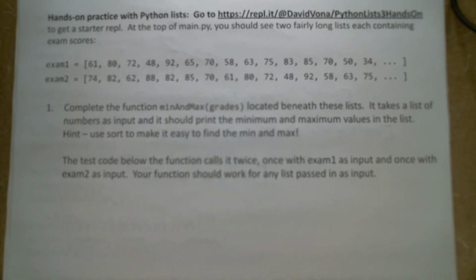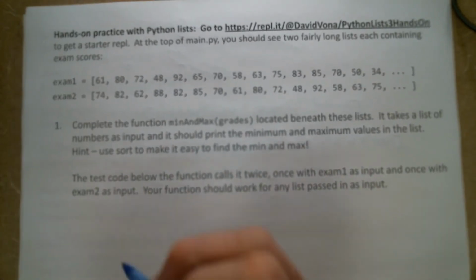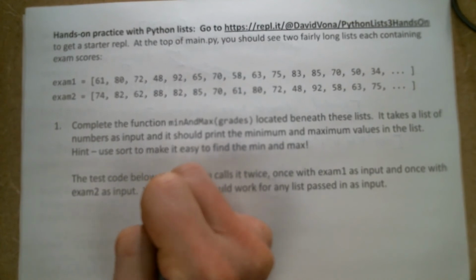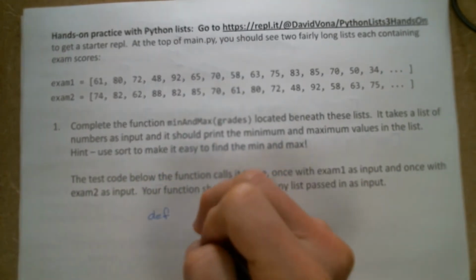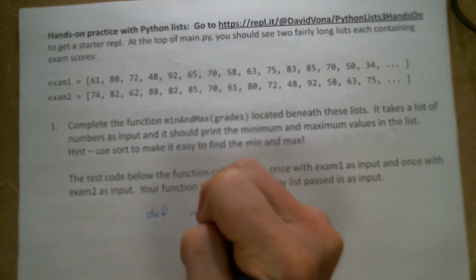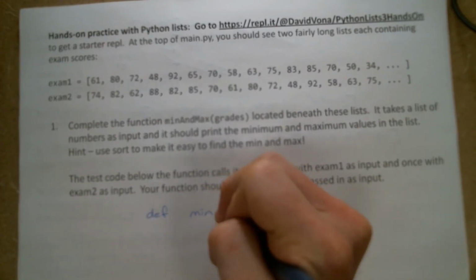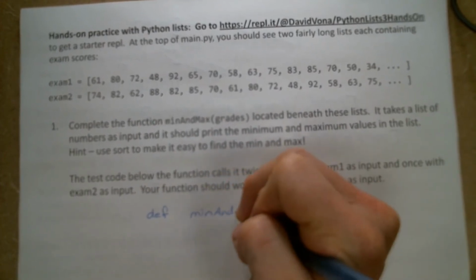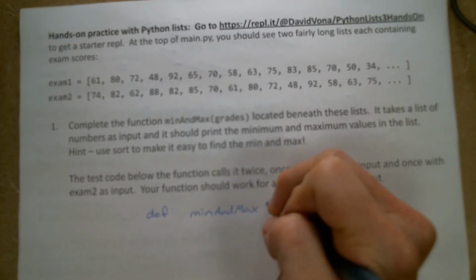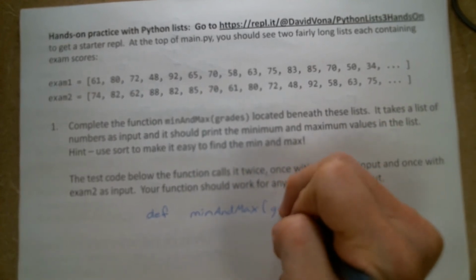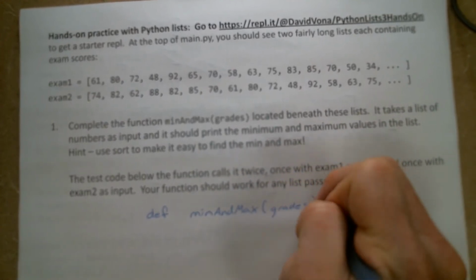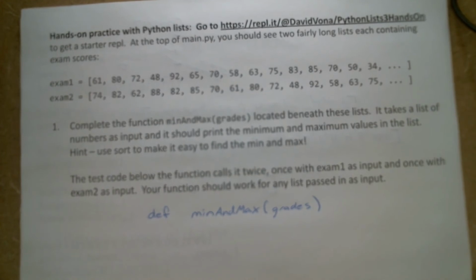So we're writing a function here. We're going to say def, and they wanted us to call it min and max. This function takes one list as an input, and I'm going to call that parameter grades.